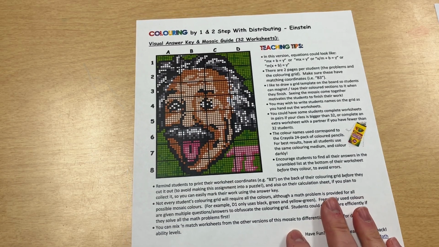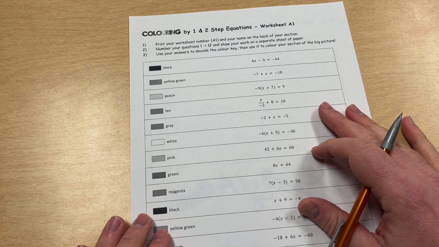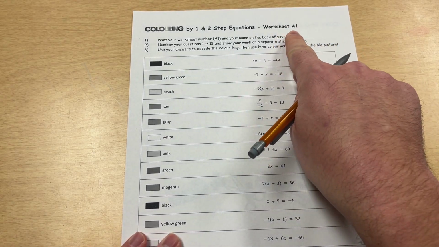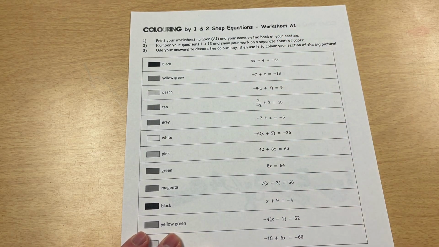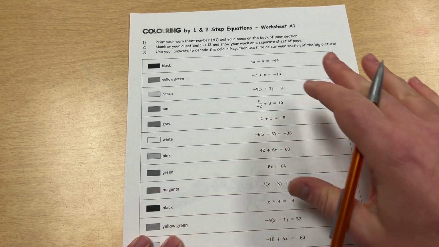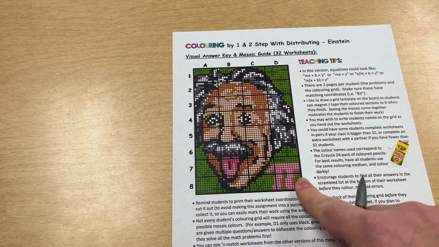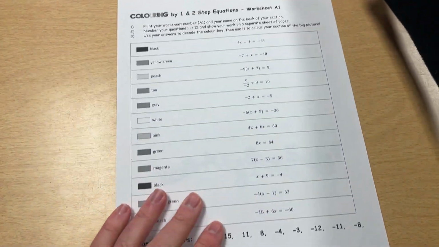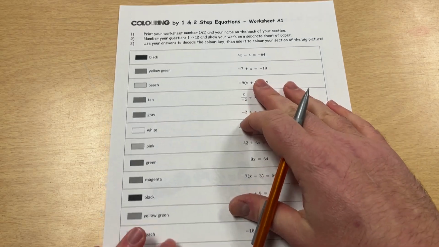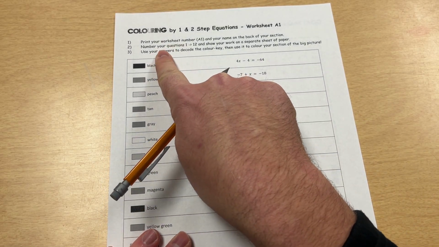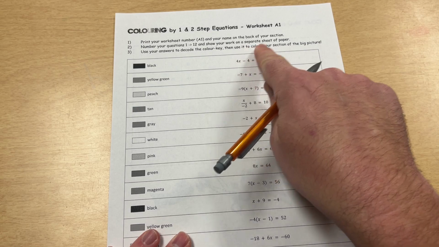All right, so anyway, what we're gonna do is similar to yesterday, but a little bit different. Today's sheet will look like this. We have worksheet A1, A2, A3, and so on, the big grid of stuff like this, A1 through 8, B, D through 8. But you can see there's not enough workspace here, so they tell you to number your questions 1 to 12 and show your work on a separate piece of paper.